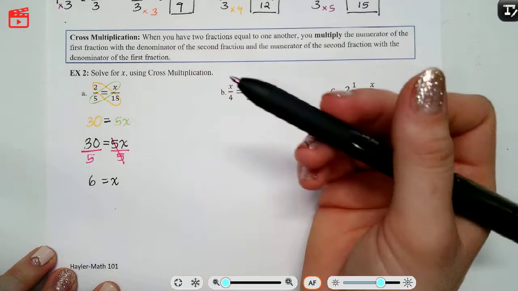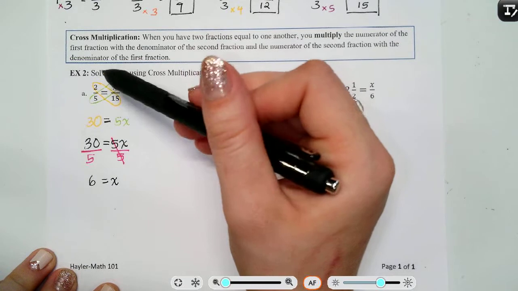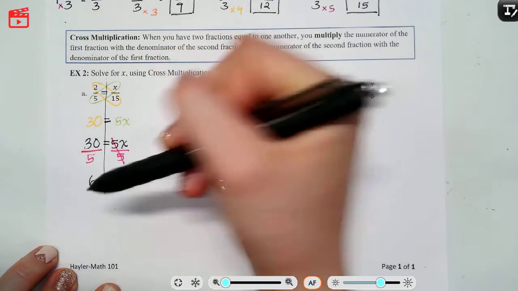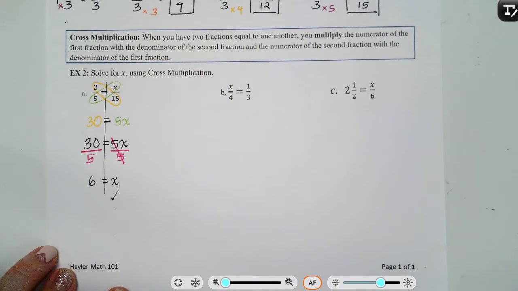All right, so notice one thing I want to point out. My equal signs, notice they are lined up. So I'm going to check that on your work. Please make sure your equal signs are lined up. You should be able to draw like a line right through the middle. Okay, that's a good way to check that your equal signs are lined up.